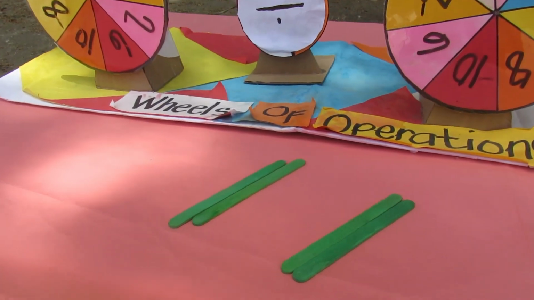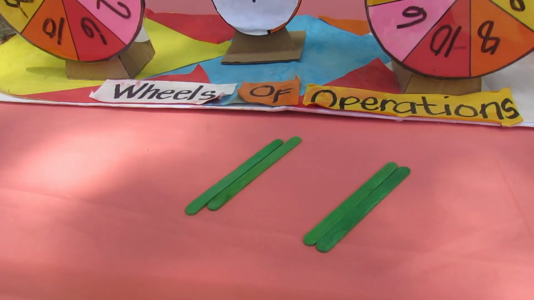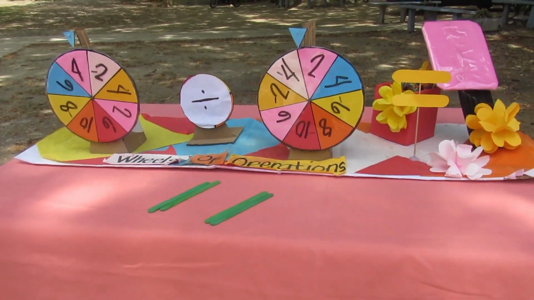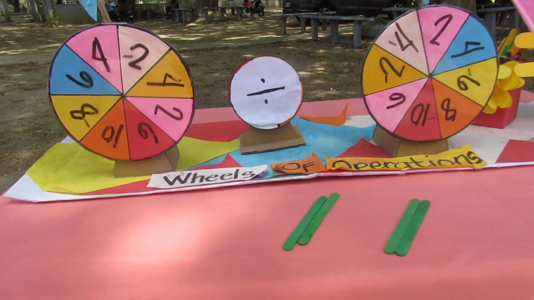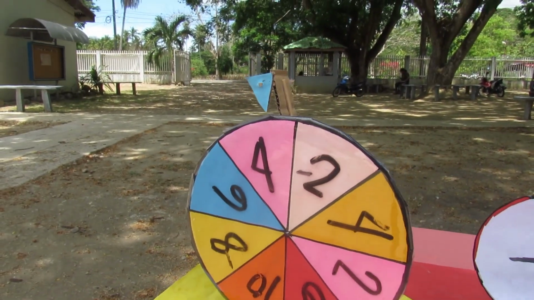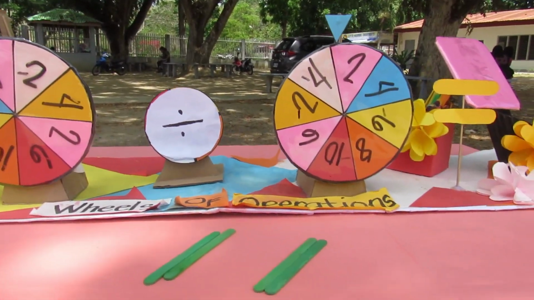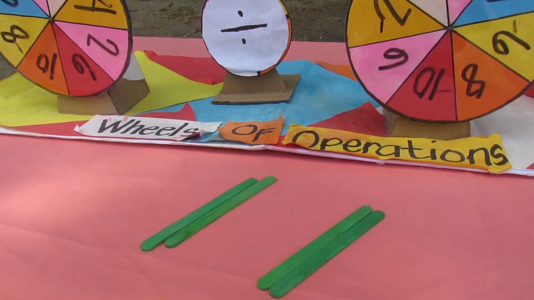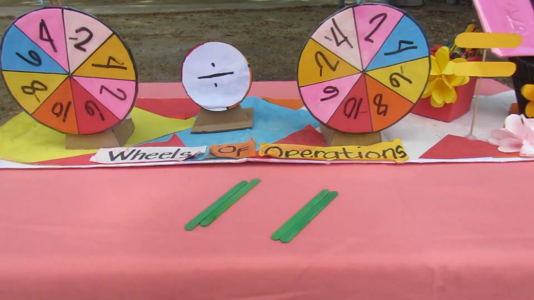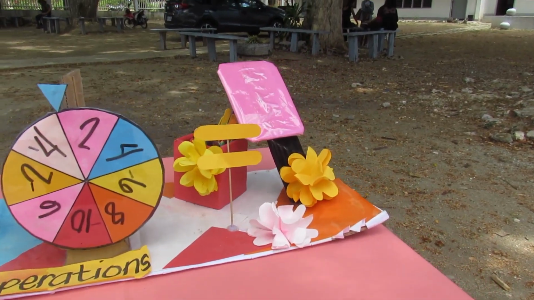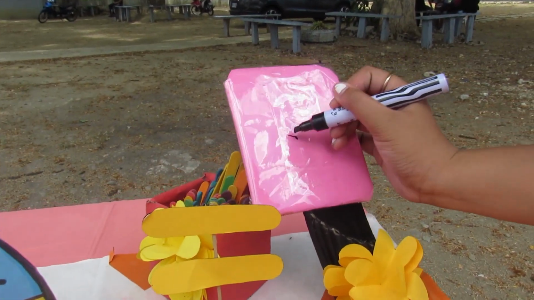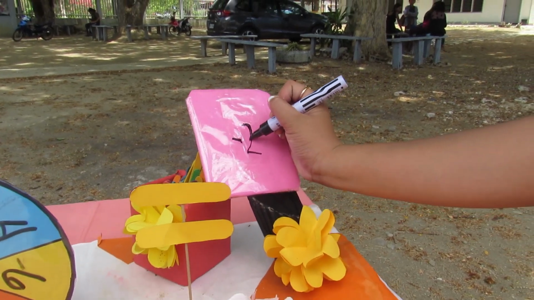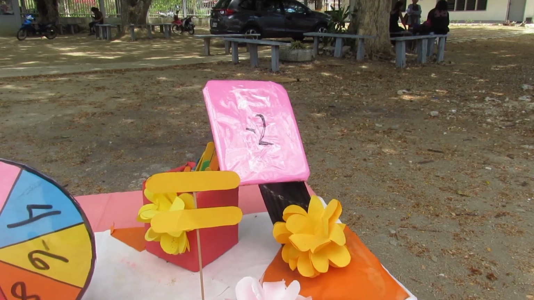So let's think of the rules of integers and dividing integers. If we are going to divide a positive integer with a negative integer, the answer would be negative integer. So the answer would be negative 2. Again, the answer would be negative 2.